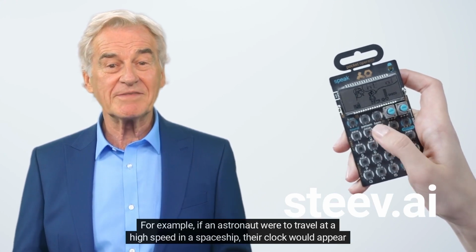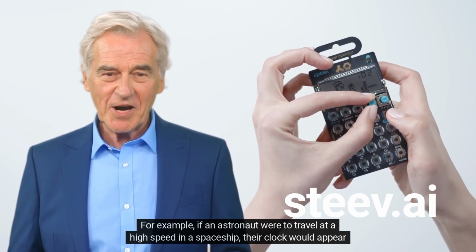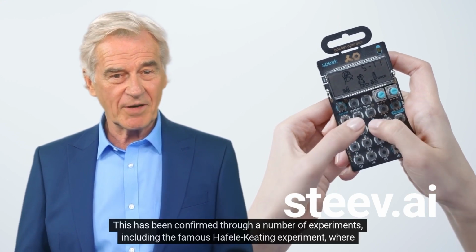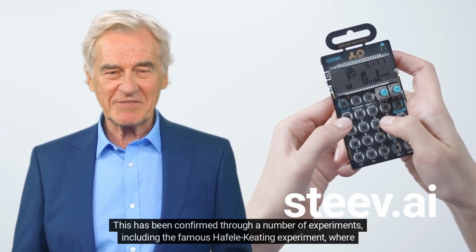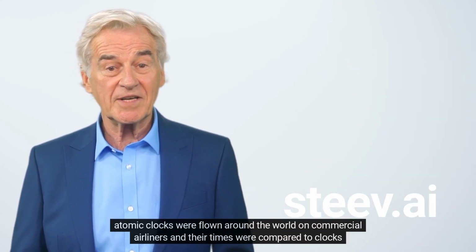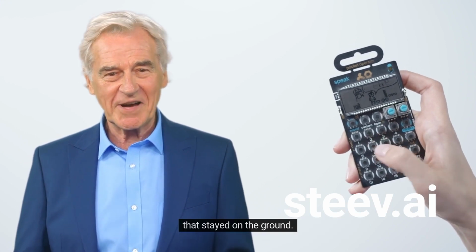For example, if an astronaut were to travel at a high speed in a spaceship, their clock would appear to tick slower than a clock on Earth. This has been confirmed through a number of experiments, including the famous Hafele-Keating experiment, where atomic clocks were flown around the world on commercial airliners, and their times were compared to clocks that stayed on the ground.